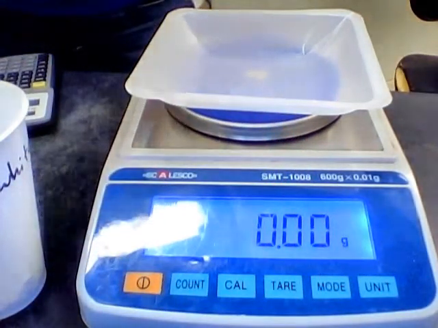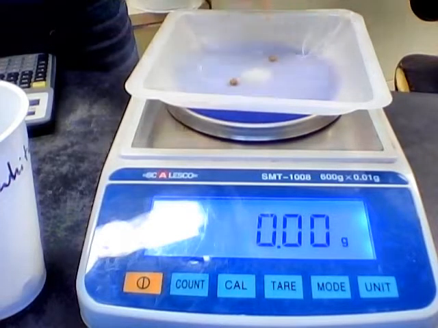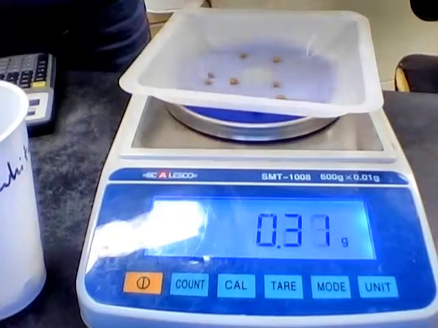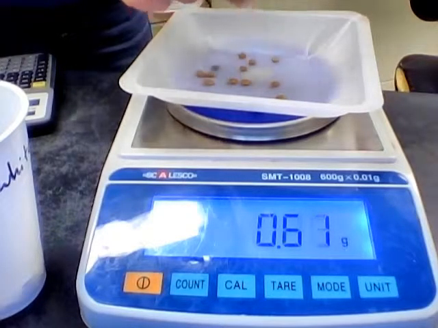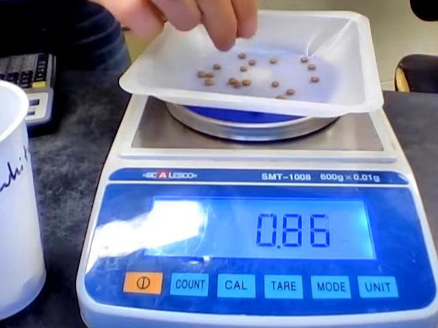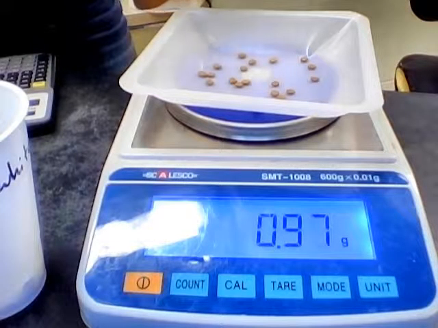Right, and lentil, same thing. So this will be 1 gram for the lentil. 1, 2, 3, 4, 5, 6, 7, 8, 9, 10, 11, 12, 13, 14, 15, 16, 17, 18, 19, 20.